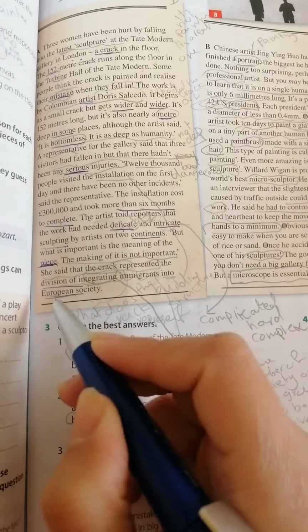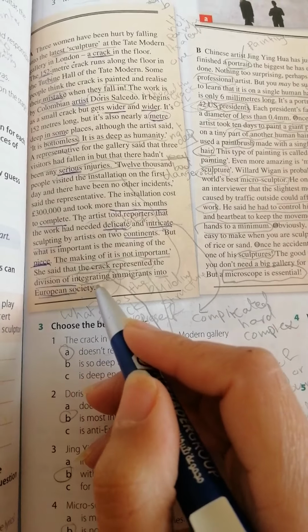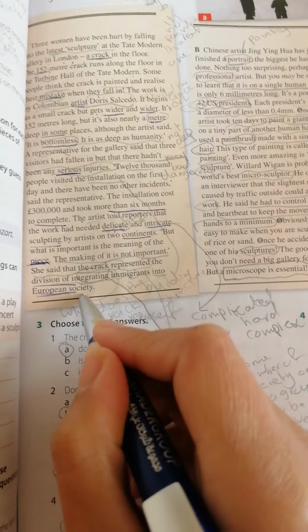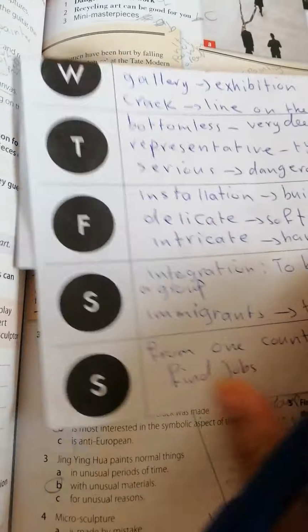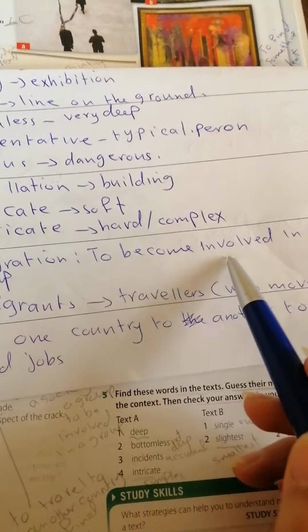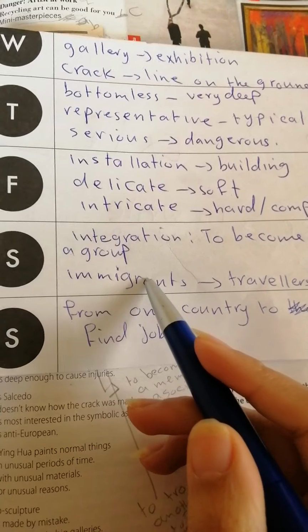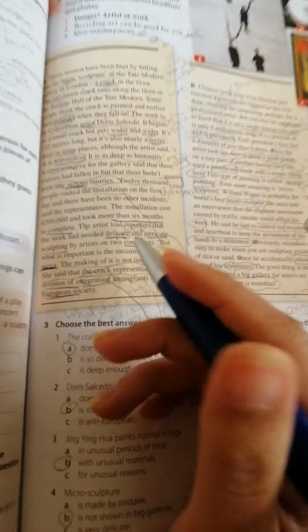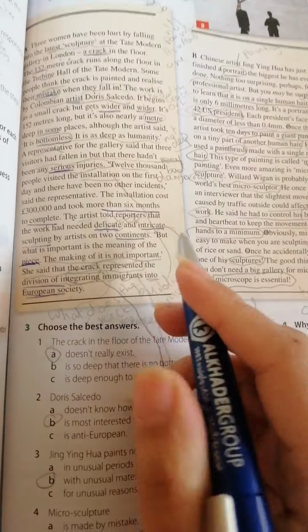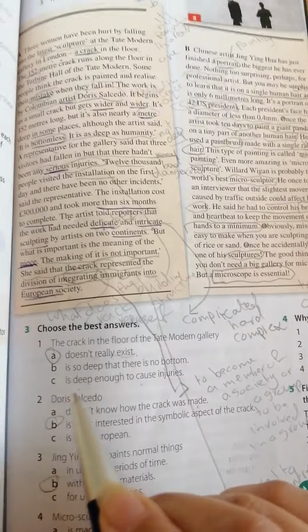Integrating immigrants into European society. Again, the crack represented the division of integrating immigrants into European society. Okay, what is the meaning of integrating? Integrating means to be involved or to become involved in a group, to be part of this group. Immigrants mean travelers who move from one country to another in order to find jobs. So this crack represents the immigrants, the people who travel from one place to another in order to find jobs.